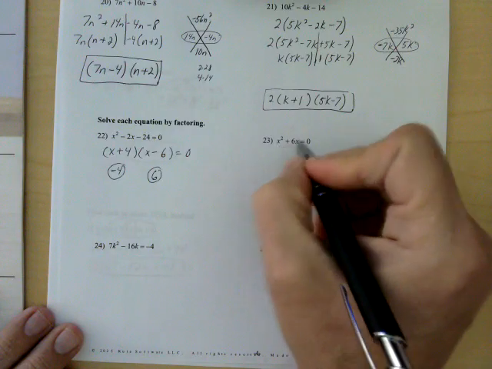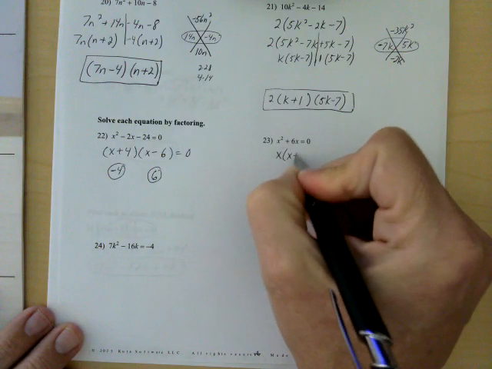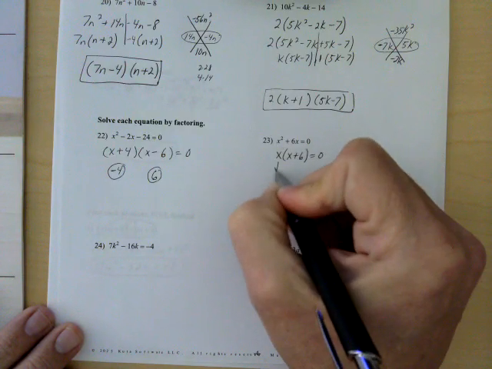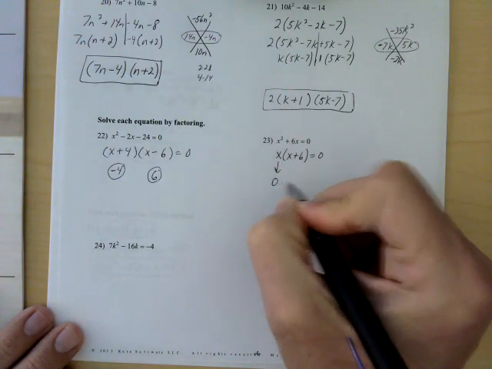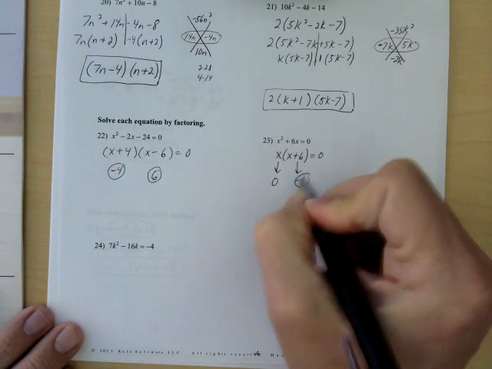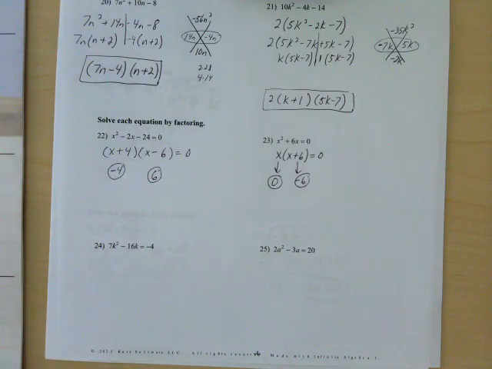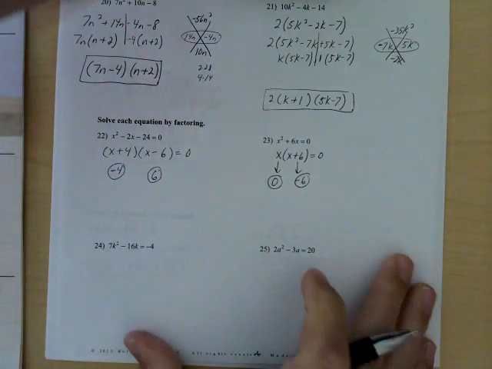Here, all we can do is factor out an x. So you factor out an x, and what makes an x 0 is 0, and a negative 6. Again, you could type that in and confirm those answers.